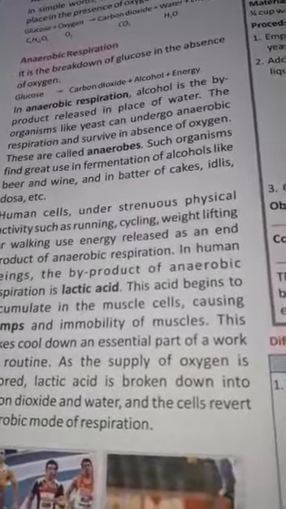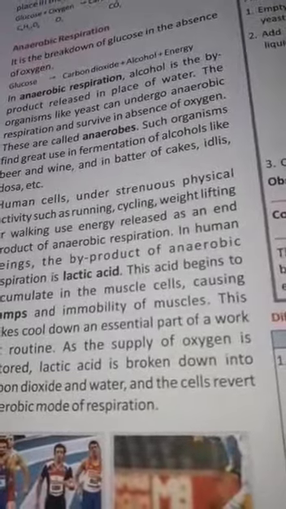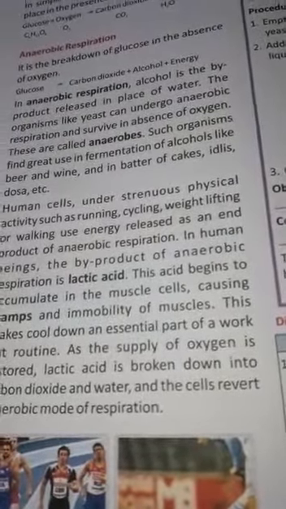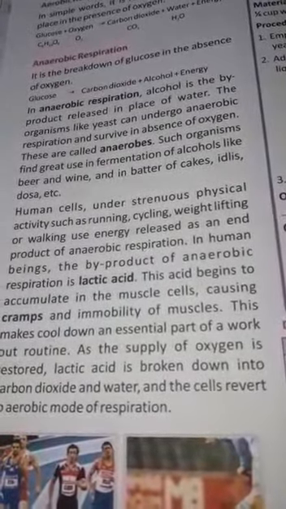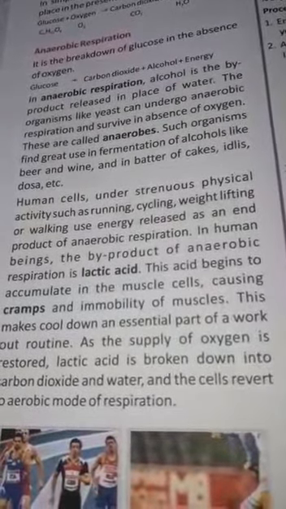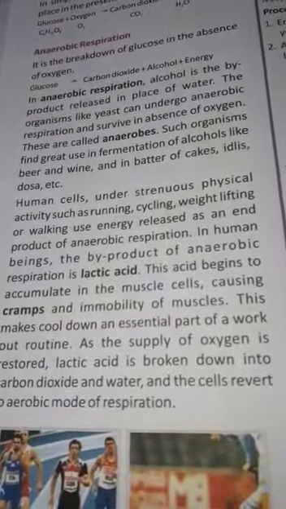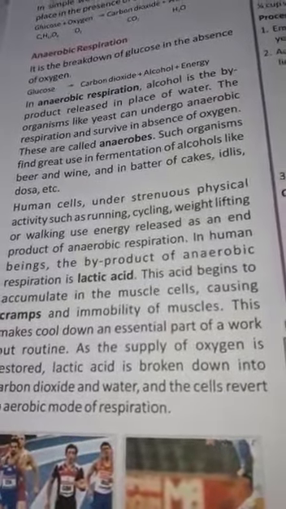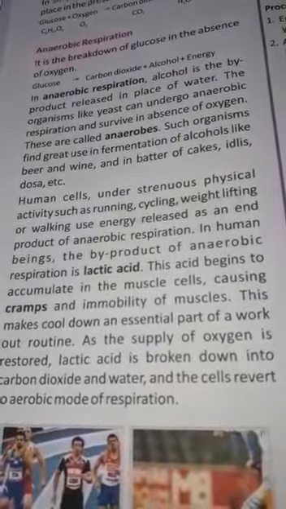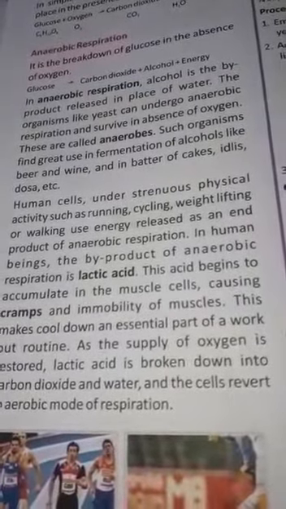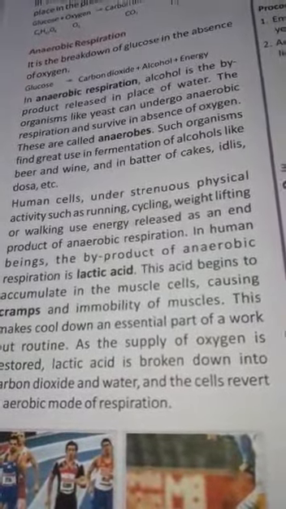The organisms that undergo the fermentation process are yeast and fungi, which have anaerobic respiration and survive in the absence of oxygen. They are called anaerobes, and such organisms find great use in fermentation techniques like the alcohol industry and wine, beer, butter, cake, idli, dosas.